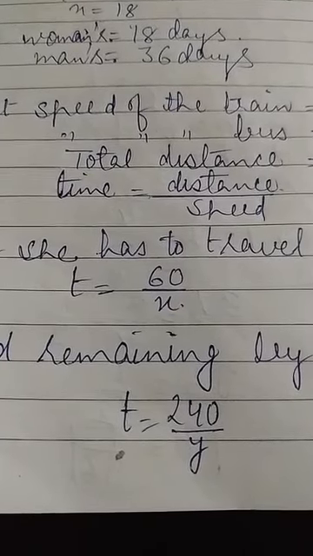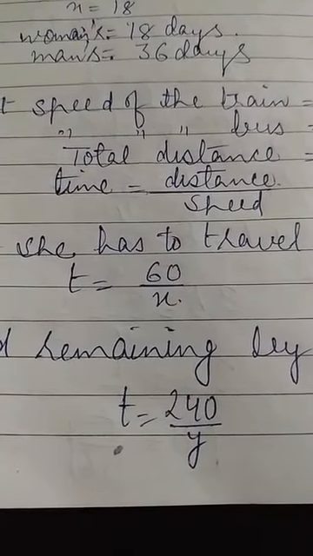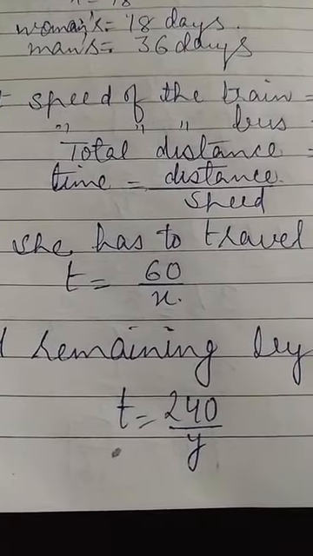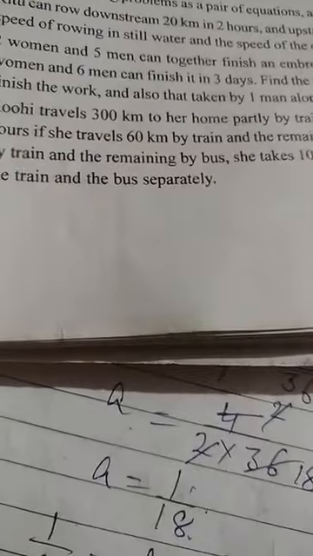Good morning, students. So today we will do the last question of the worksheet 3.6, that is: Ruhi travels 300 kilometer to her home partly by train and partly by bus.